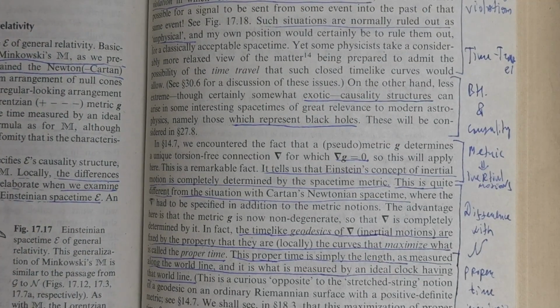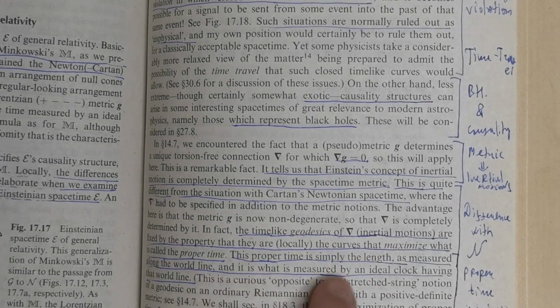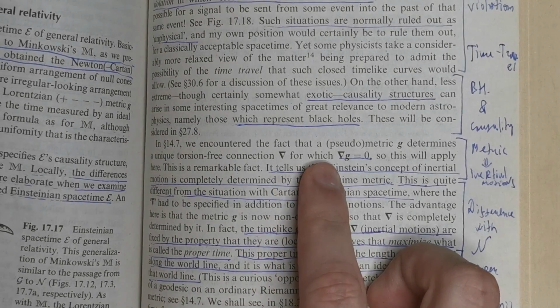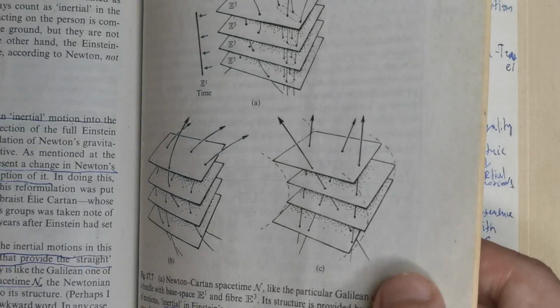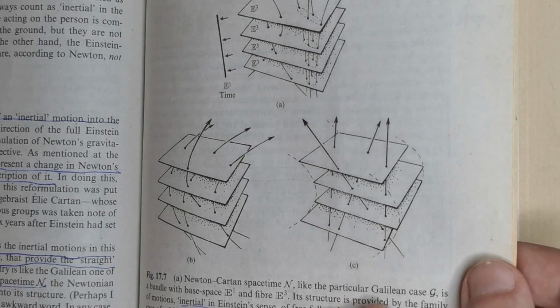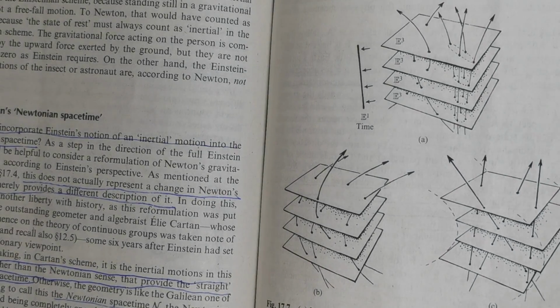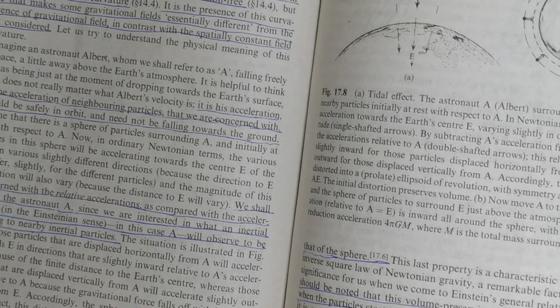I'm not sure to what part you're referring. In the case of the Newtonian spacetime, I don't remember anything about the metric.